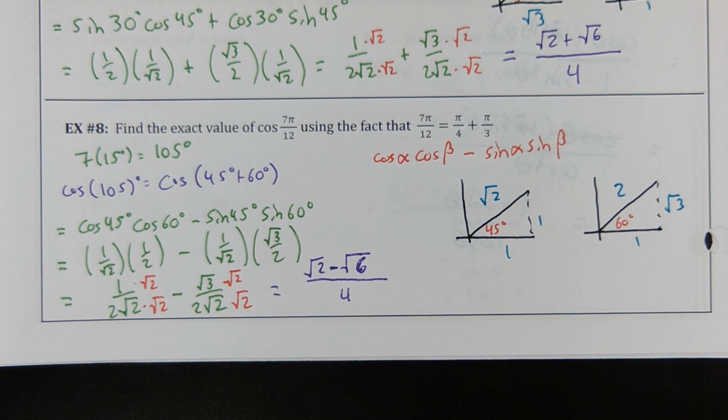If you ever had more than 2 that add together, you could just combine 2 of them and say it's still just 2. So like if you said 30 plus 30 plus 45, well, that's 60 plus 45. Okay.